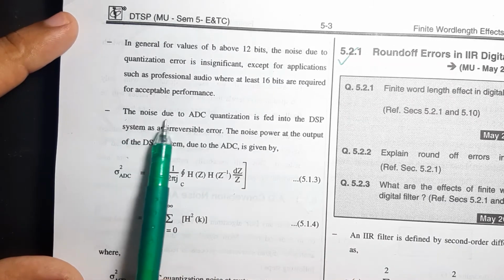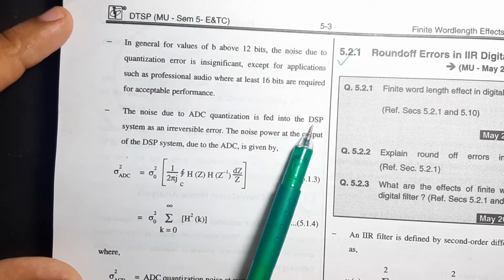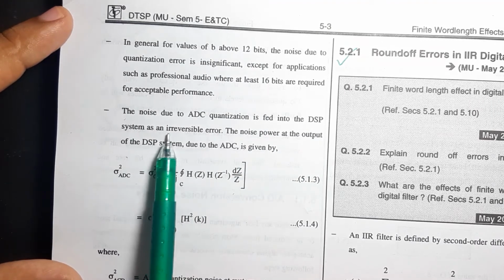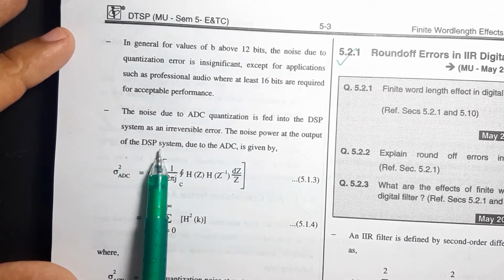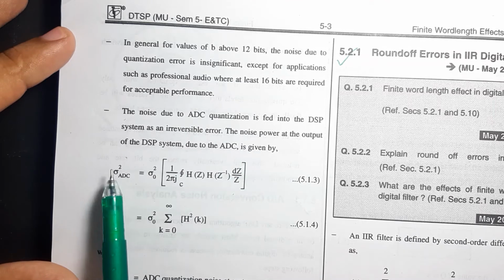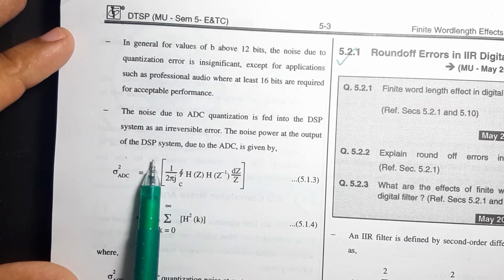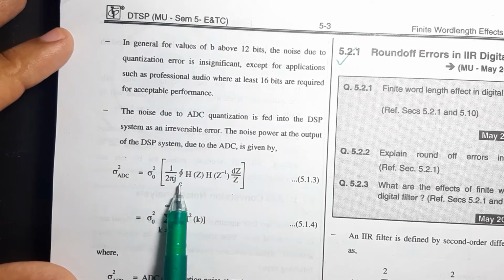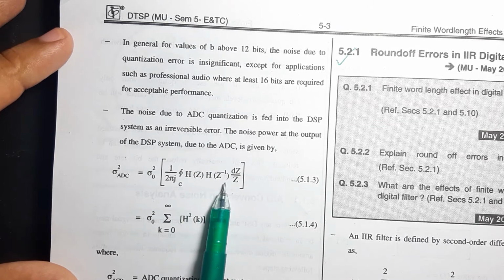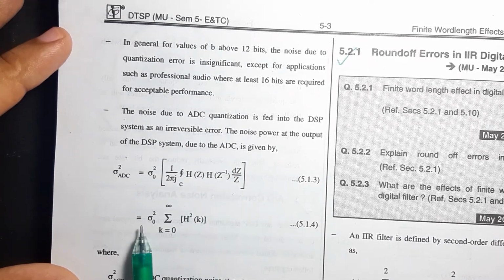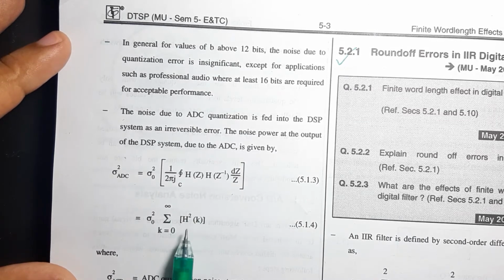Now, the noise due to ADC quantization is fed into a DSP, digital signal processor system, as an irreversible error. The noise power at the output of the DSP system due to the ADC is given by sigma ADC squared, which is equal to sigma 0 squared times 1 upon 2 pi j contour integral of H of z into H of z inverse dz by z, which is equal to sigma 0 squared summation k equals 0 to infinity h squared of k.